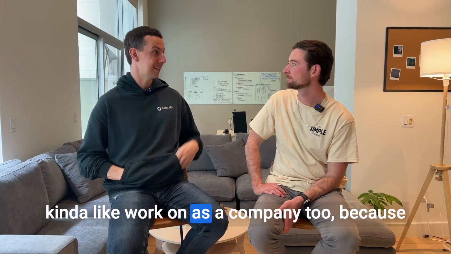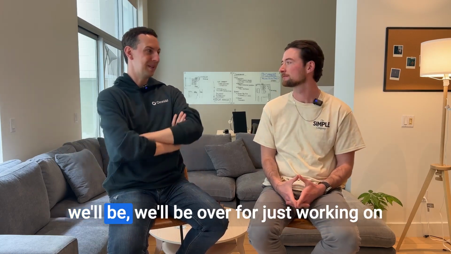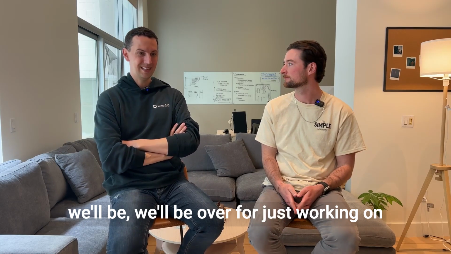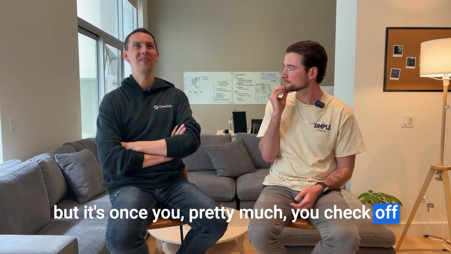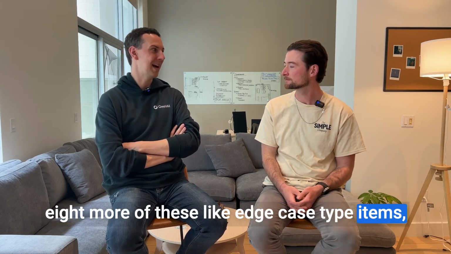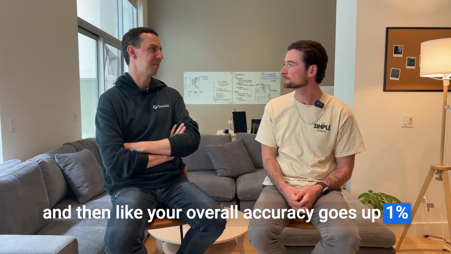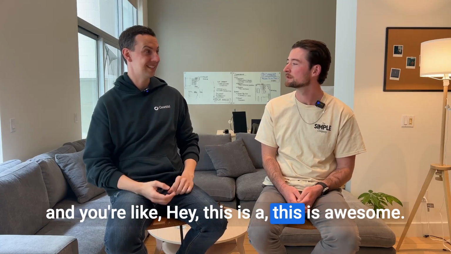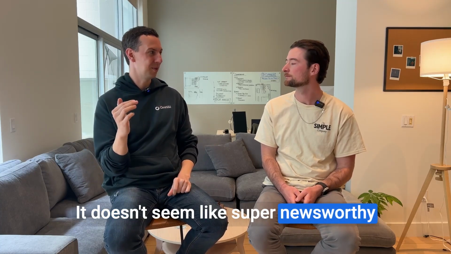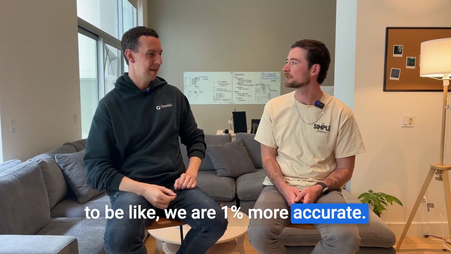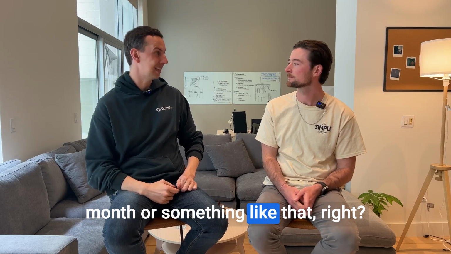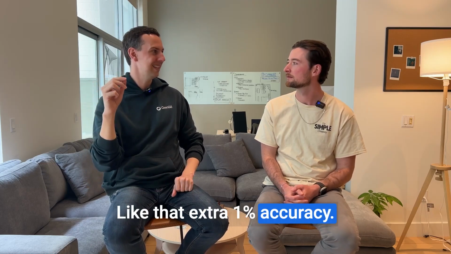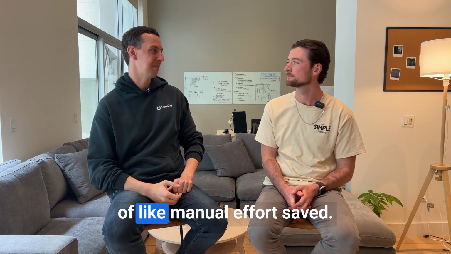It's an interesting thing to work on as a company too, because we'll be working on things that seem like really obscure problems, but once you check off 8 more of these edge case items, your overall accuracy goes up 1%, and you're like, hey, this is awesome. It doesn't seem super newsworthy to say we are 1% more accurate, but if you're doing a million PDFs a month, that extra 1% accuracy correlates to a massive amount of manual effort saved.